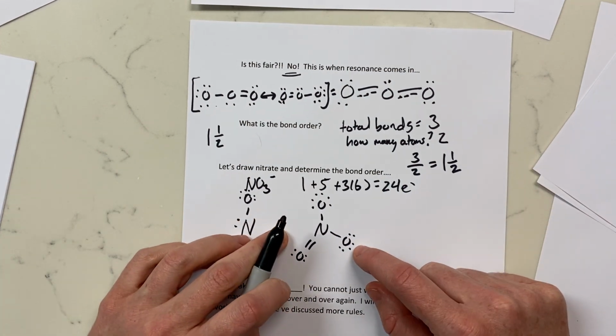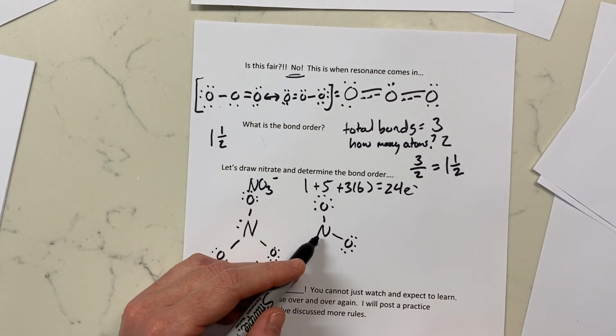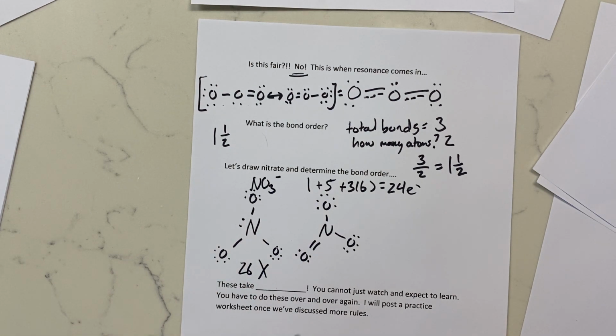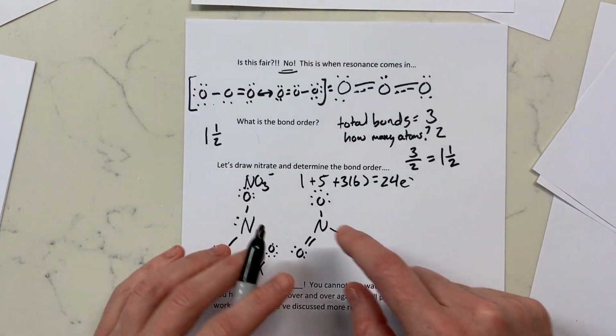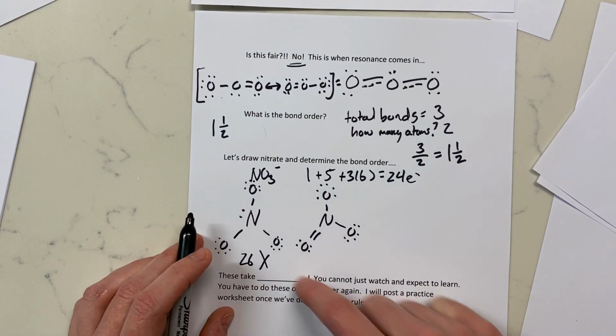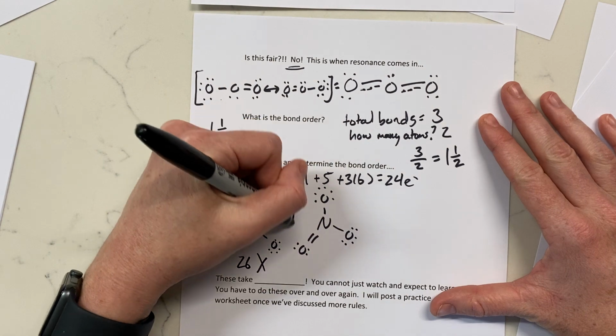Is this fair? No, because I could have easily chosen this oxygen or this oxygen. Here we have nitrogen. All these things are the same. So what's going to happen? The exact same thing that happened up here. This guy's going to share its 1, 2, 3, 4 apples with 3 different things. So you could draw it one of 2 ways.